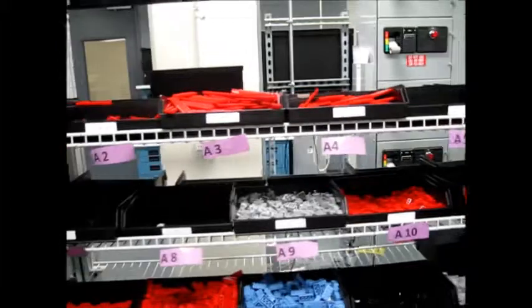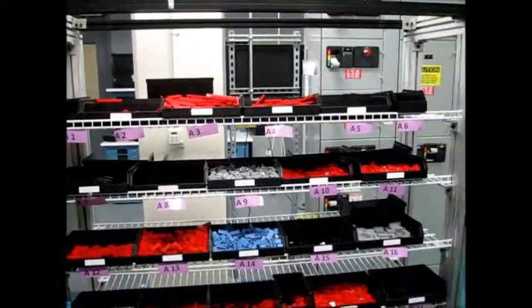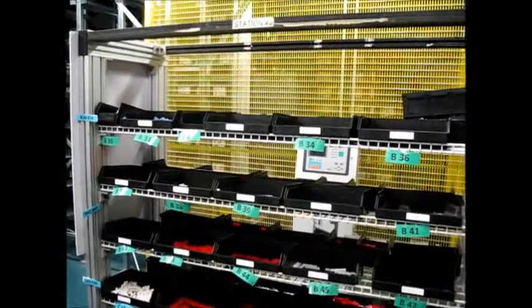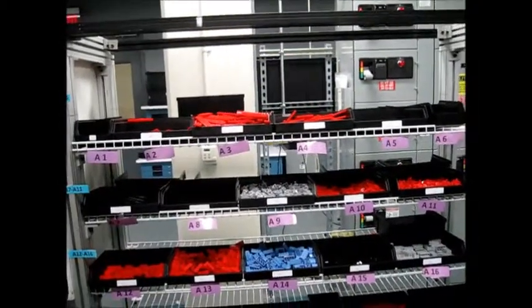These parts are also sorted by cell. Cell 1 is on the front, cell 2 is on this shelf, cell 3 is on the back of the shelf, and there's also an overflow area where more important parts are stored.